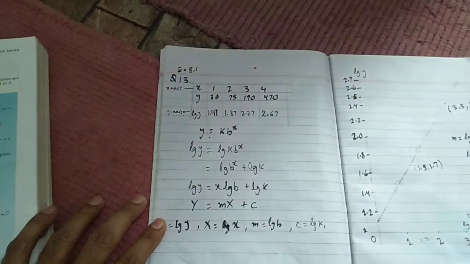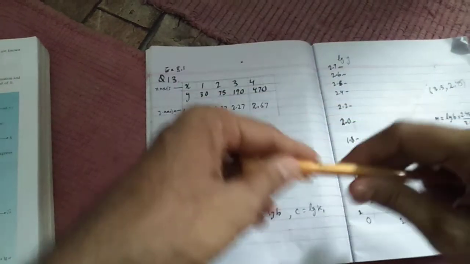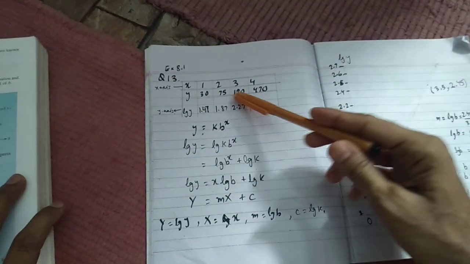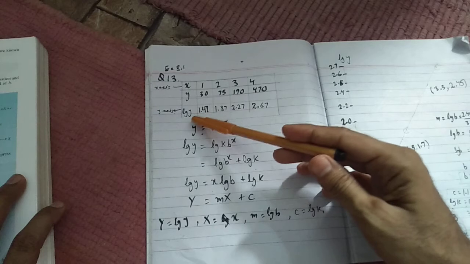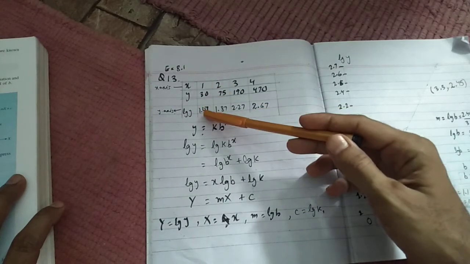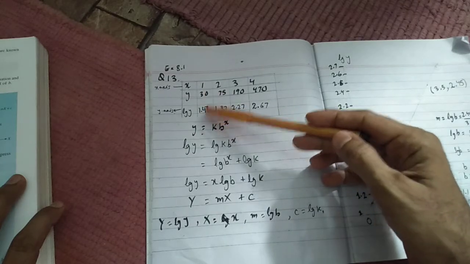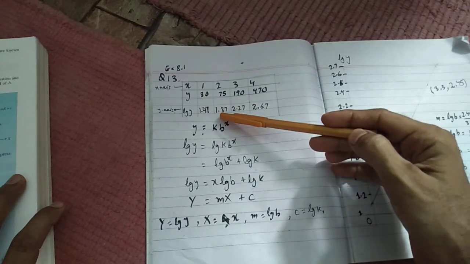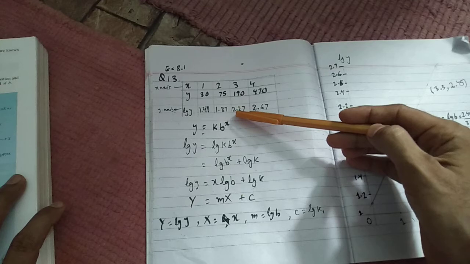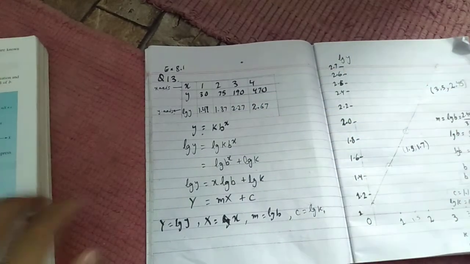The x values are 1, 2, 3, 4, and these are the y values. Log y we calculate with the calculator. Log of 30 is 1.47, log of 75 is 1.87, log of 190 is 2.27, and log of 470 is 2.67.